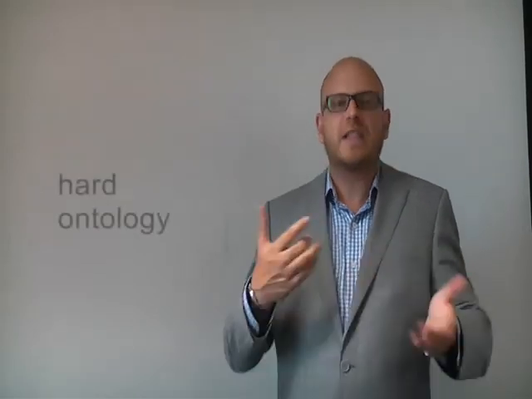It is perhaps useful to do now is have a look at the different categories of ontology. Through looking at the difference between these categories, we can try and see what ontology is by the contrast. So let's start with a hard ontology. These are labels that I'm using for the purposes of this course.